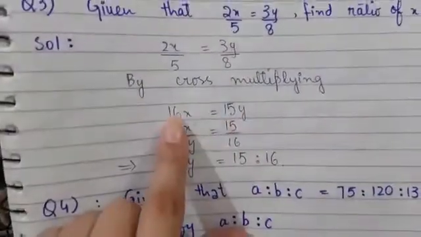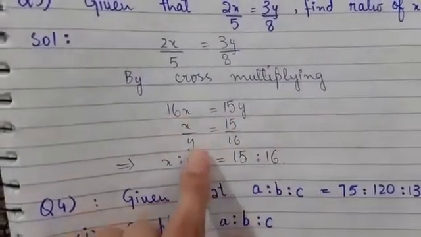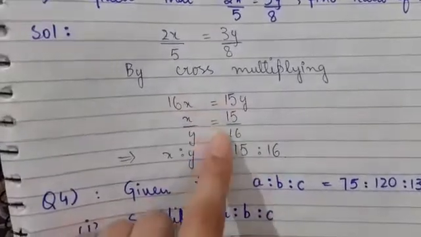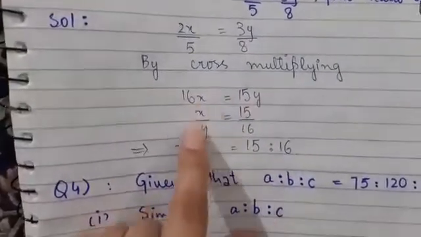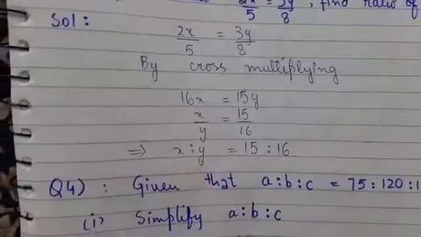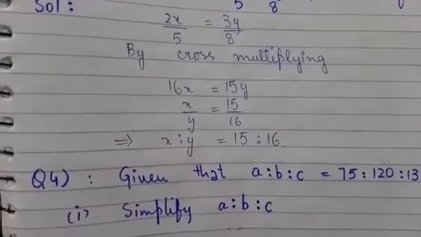So 16x is equal to 15y, as both of the terms are equivalent. And we can also write this in the form of a ratio as x ratio y is equal to 15 ratio 16.